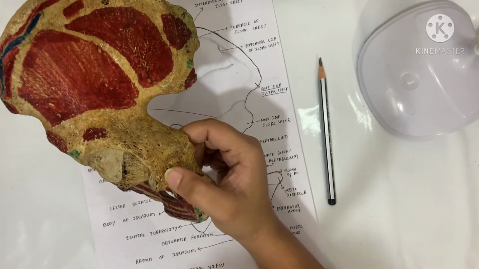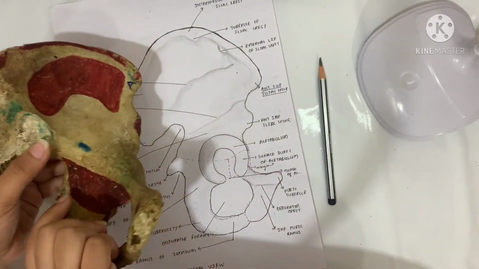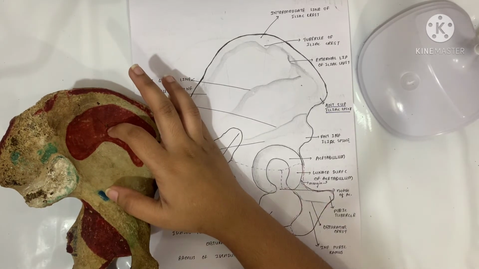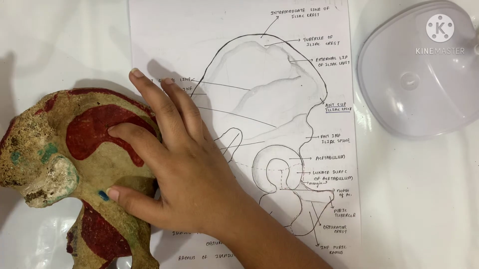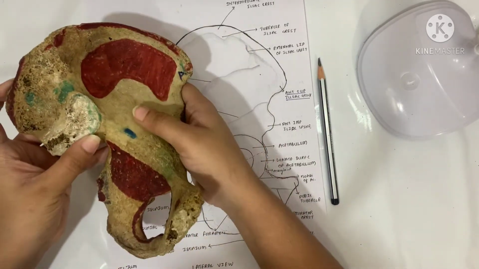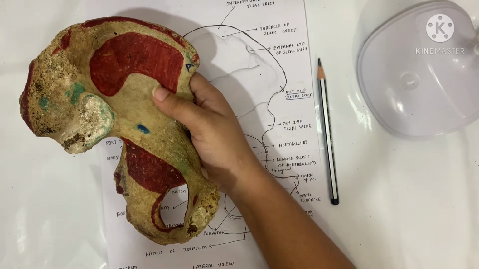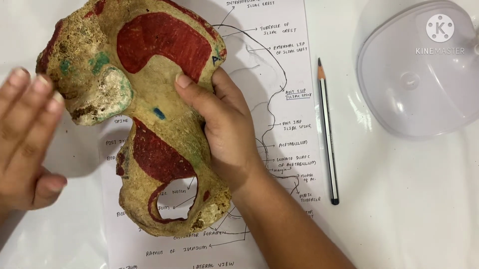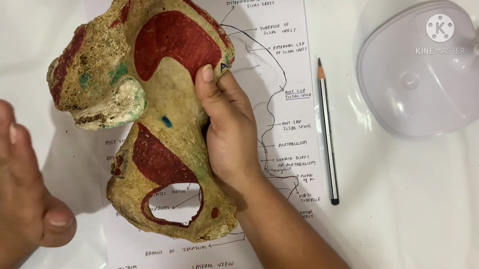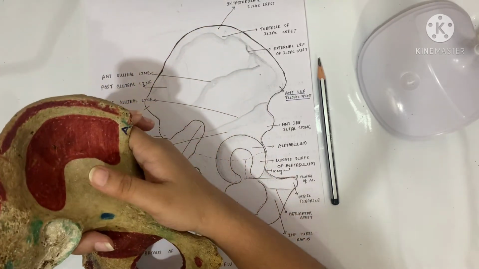Then coming to the next one, that is the iliac fossa. This is the iliac fossa. It is the large concave area on the inner surface of the ilium. Then this is the sacropelvic surface. It is an uneven area on the inner surface of the ilium, which lies below and behind the iliac fossa and is separated from the medial border.